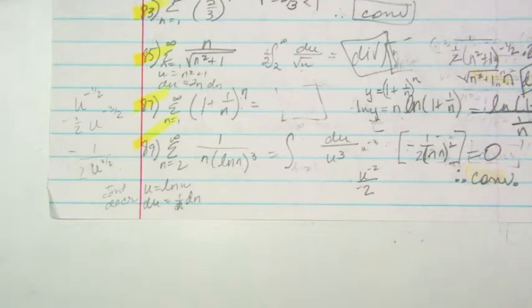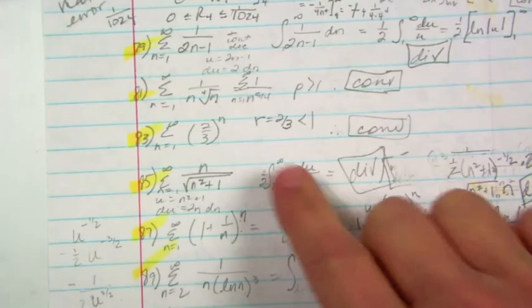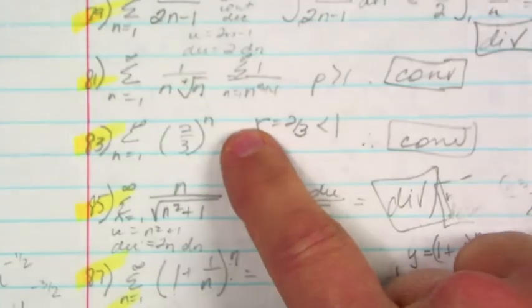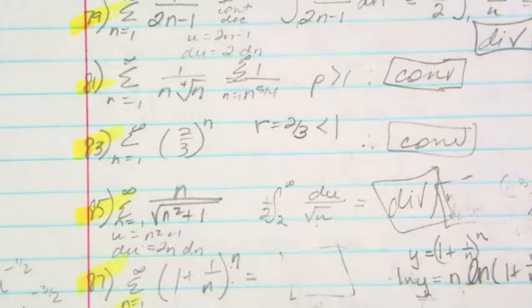Anybody else? Can I answer questions for you? Can I see 81? 81, sure. Oh yeah, on 81, remember whenever you multiply like bases, you can add their exponents. So if I add these exponents together, that gives me n to the 5/4. Since 5/4 is greater than 1, I'd have a convergent p-series.